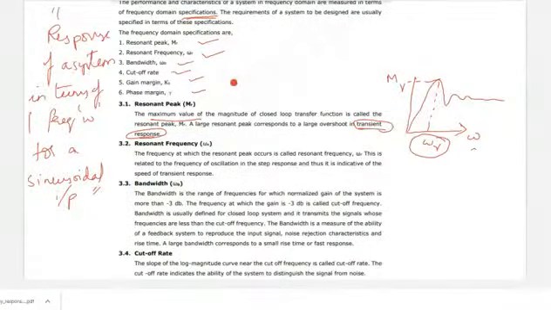So what is the bandwidth? Bandwidth is nothing but the range of frequencies for which normalized gain of the system is more than 3 dB. So it is a bandwidth, or the range of the frequencies, right? So the range of the frequencies within which the gain is more than 3 dB, that is what they call bandwidth.